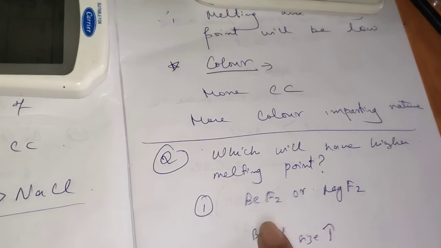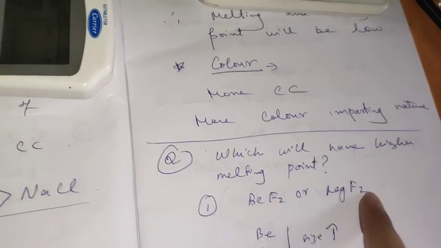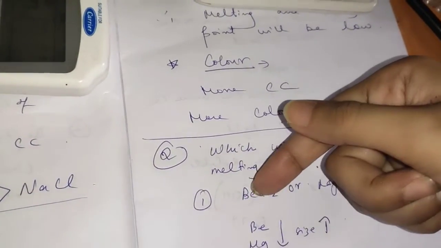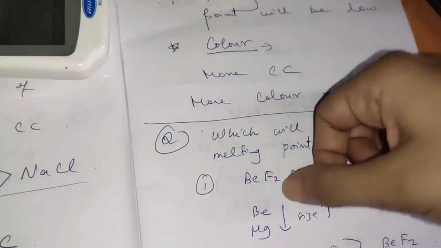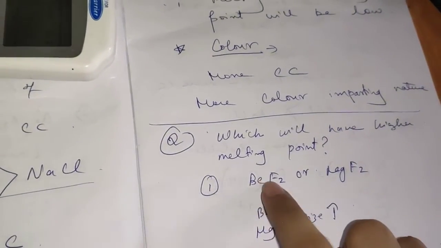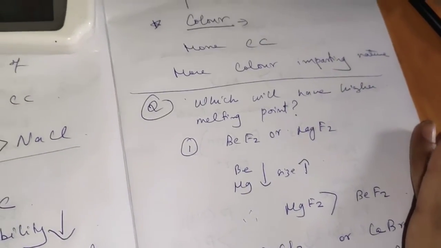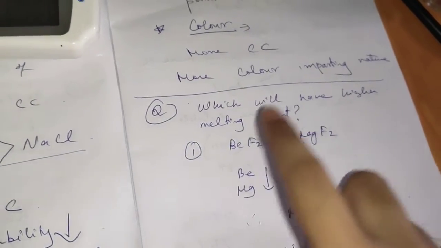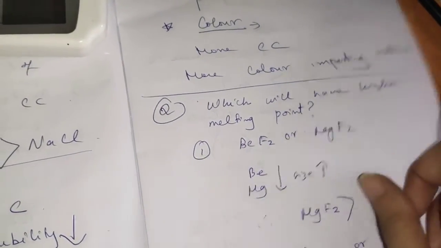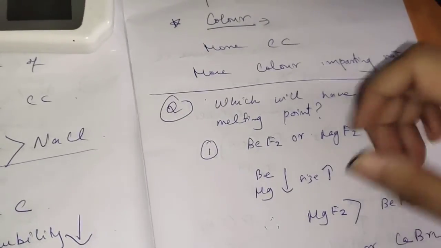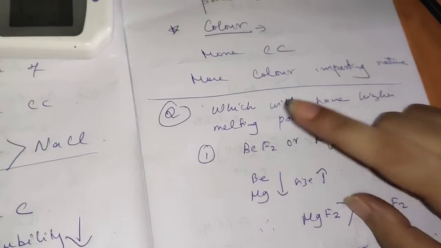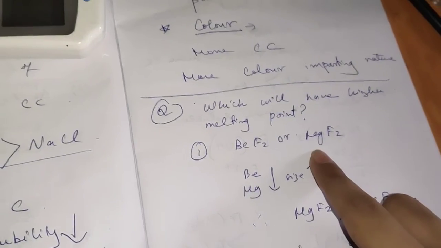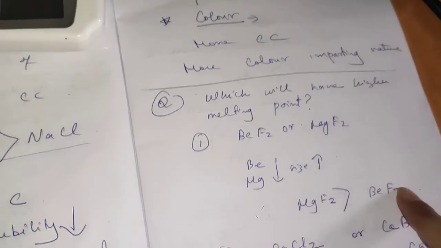So you have beryllium fluoride and magnesium fluoride. Here the anions are the same, so we need to focus on beryllium and magnesium. We know in the periodic table beryllium comes before magnesium, so we need to see the cation. Down the group, the size increases, so obviously this one will have more covalent character, right? So the covalent character of this will be greater than this, which means its melting point will be less than this. Try to understand, the more the covalent character, the less the melting point. This will have more covalent character than this one, so hence its melting point will be less than this one. Therefore, the melting point of magnesium fluoride will be more than beryllium fluoride.